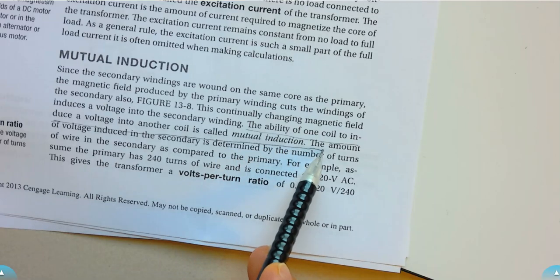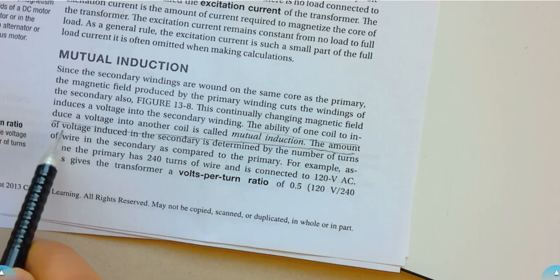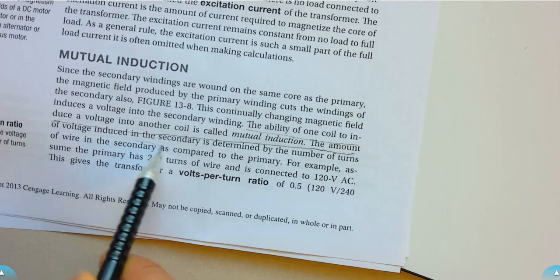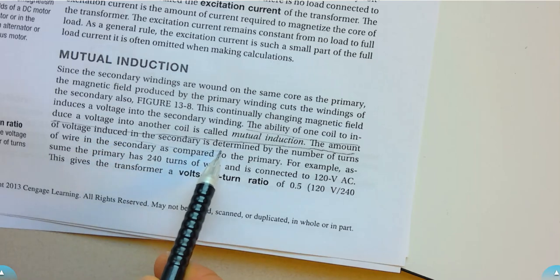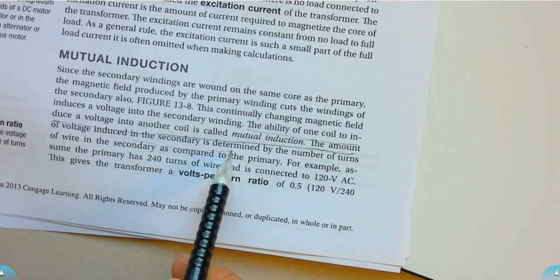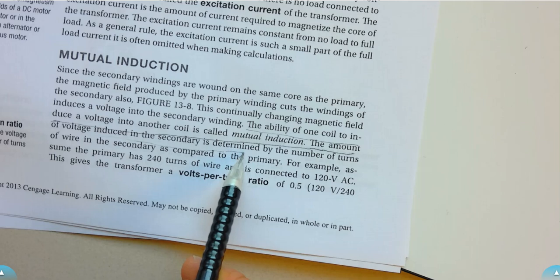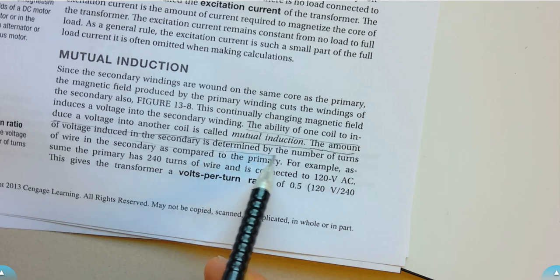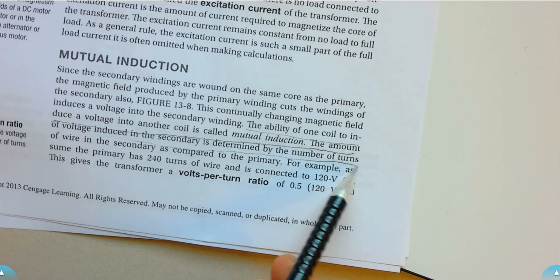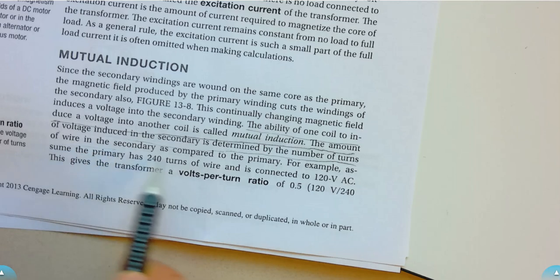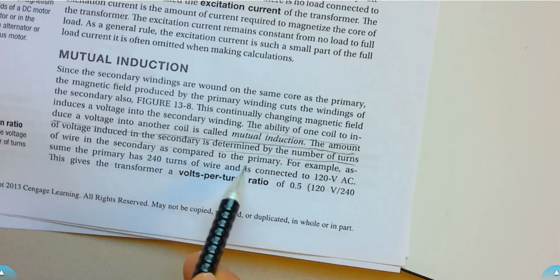And the amount of voltage induced in the secondary coil is determined by the number of turns of wire in the secondary as compared to the primary.